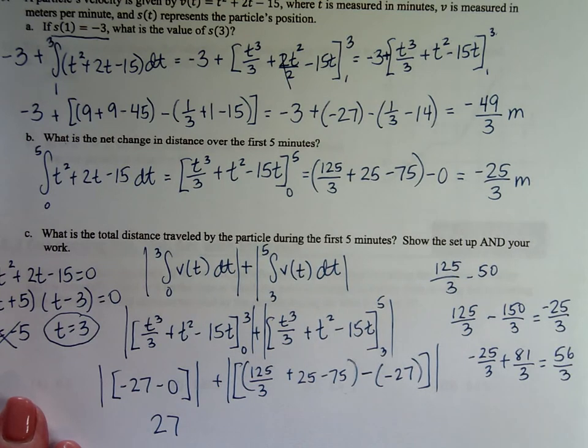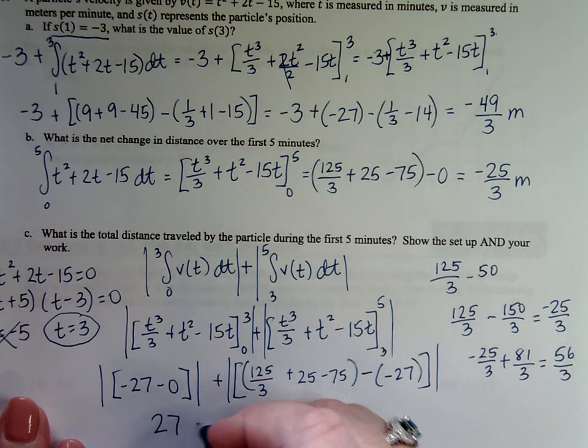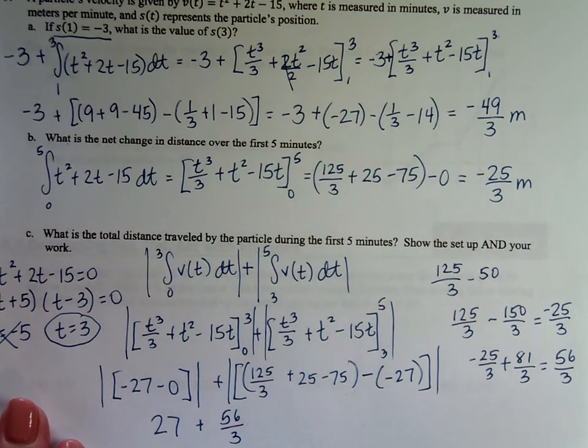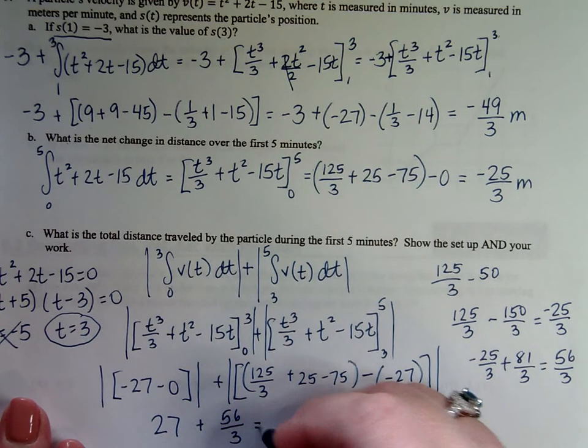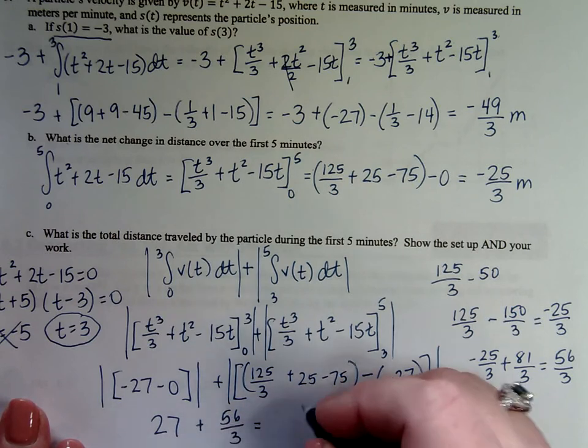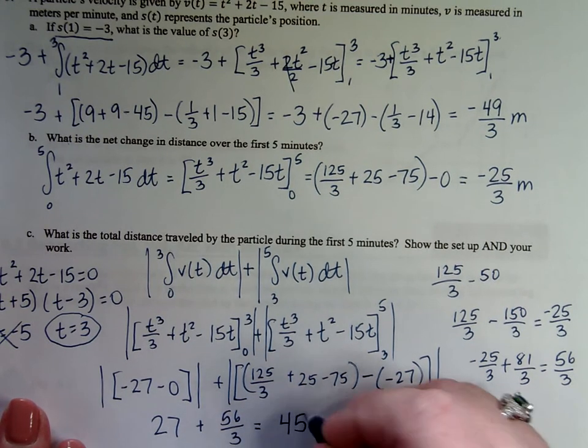Okay, so that's what all this is. And so it's going to be plus 27 plus 56 thirds. And so again, I'm going to add them up. This was 81 thirds plus 56 thirds, and I get 45 and 2/3 meters.